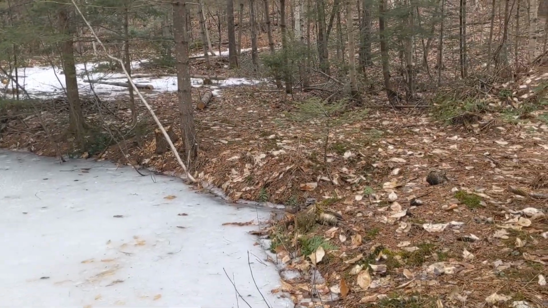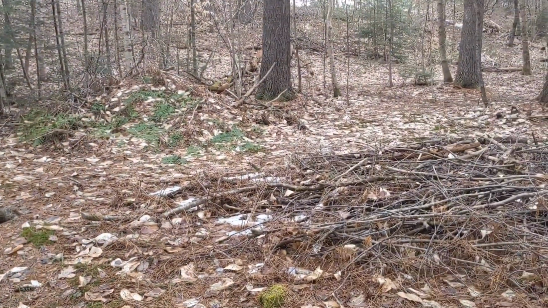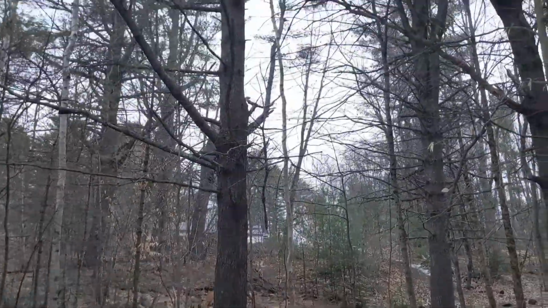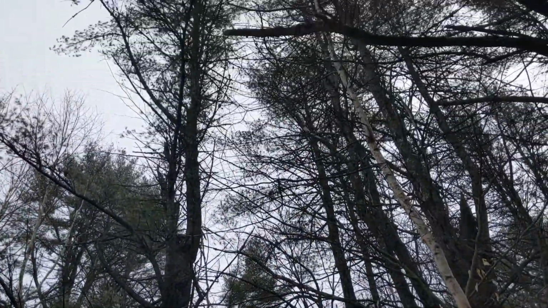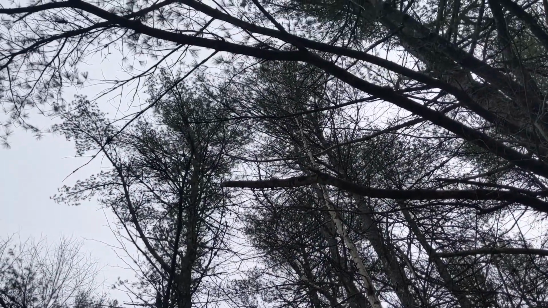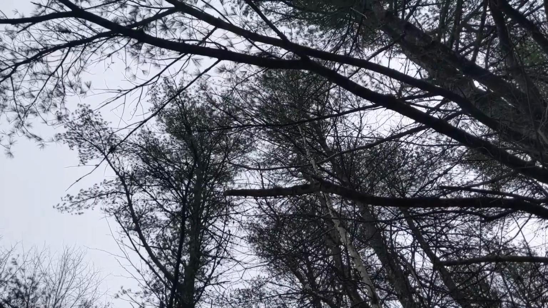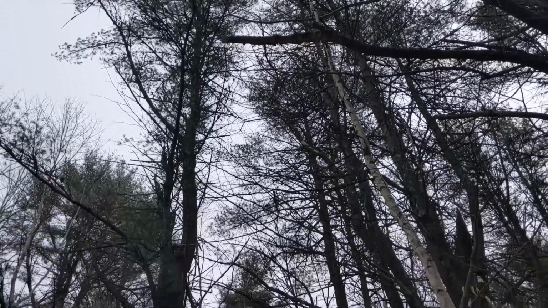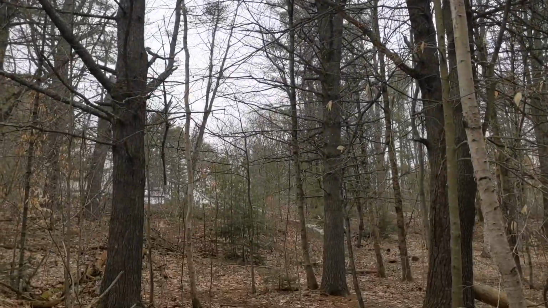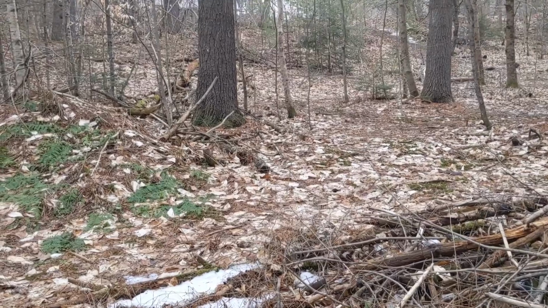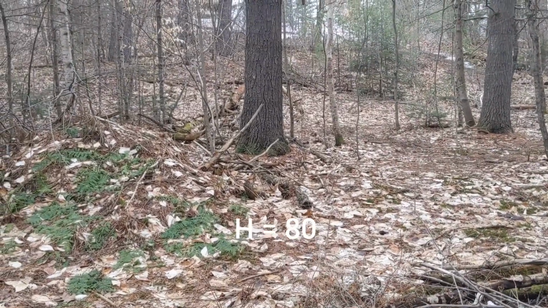So for a given height of our canopy trees, I would tell you from experience that these are between 60 and 80 feet tall. Some of them might be 90-ish feet tall. So I would say that my height, or my value h, is 80.